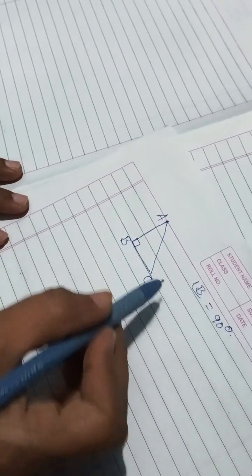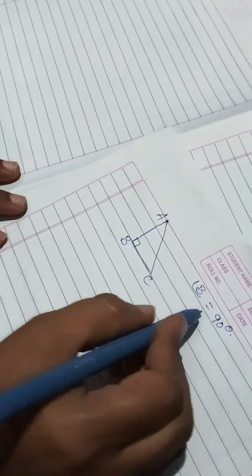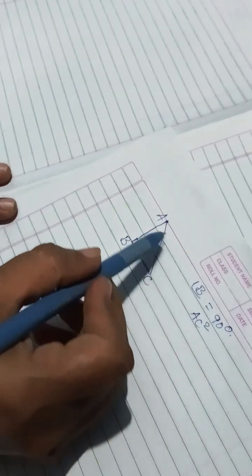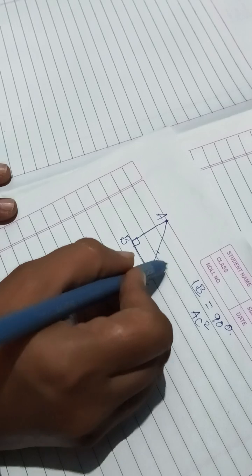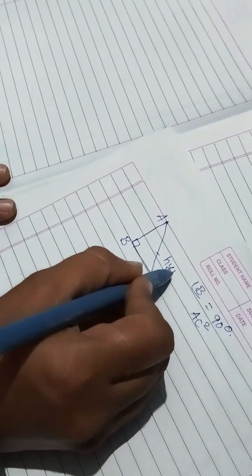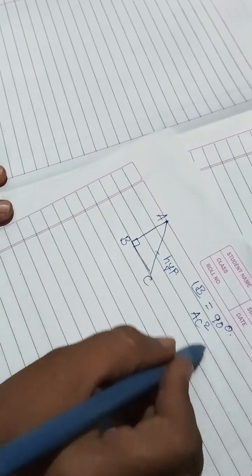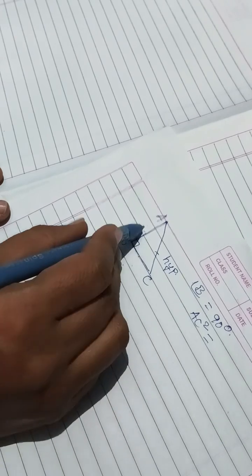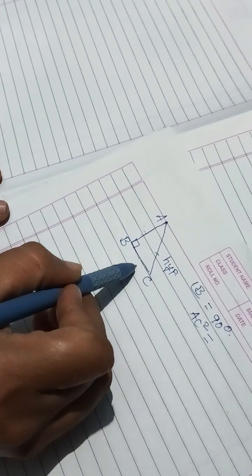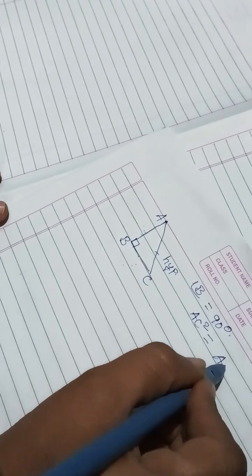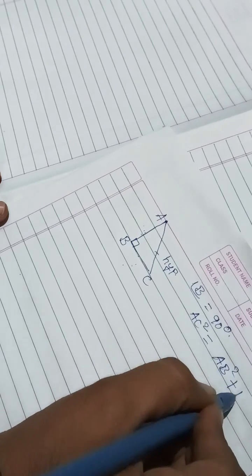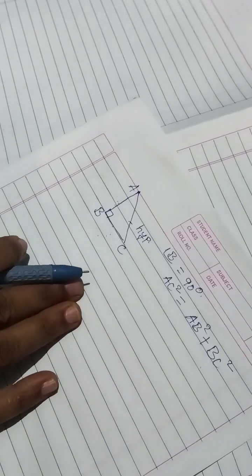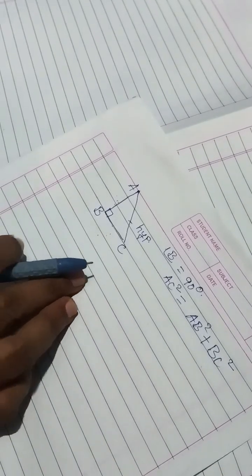Using the Pythagoras theorem, we know that AC square. What is the Pythagoras theorem? It says that the square of the hypotenuse, this one we call the hypotenuse, is equal to the sum of the squares of the other two sides. The other two sides are AB and BC, that is AB square plus BC square. So this is the Pythagoras theorem we apply for a right angle triangle.